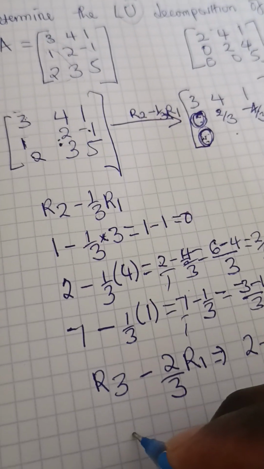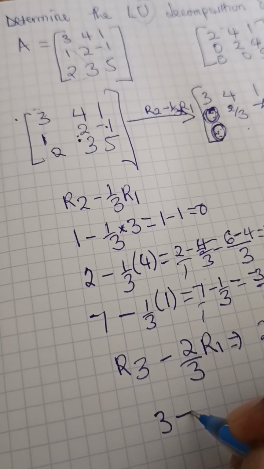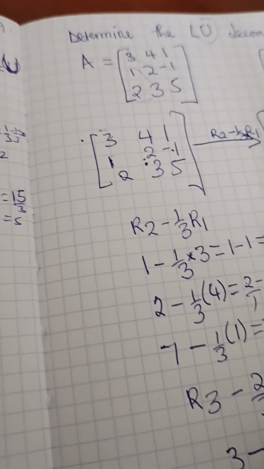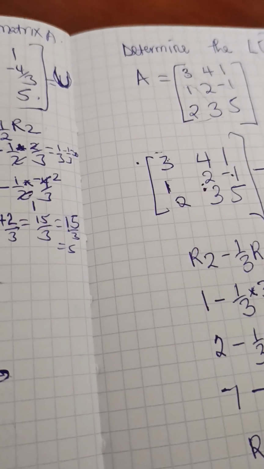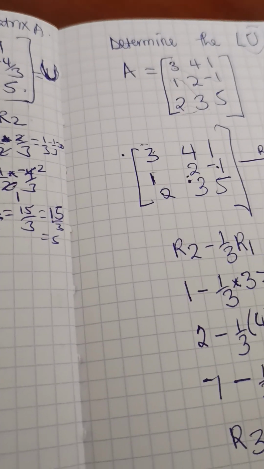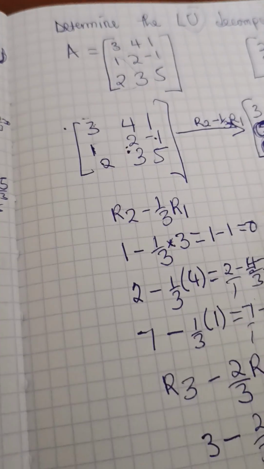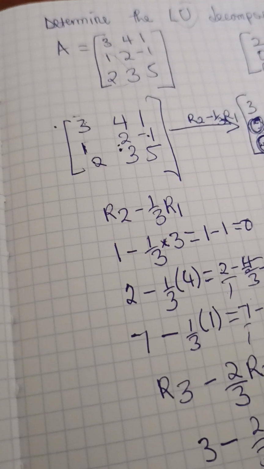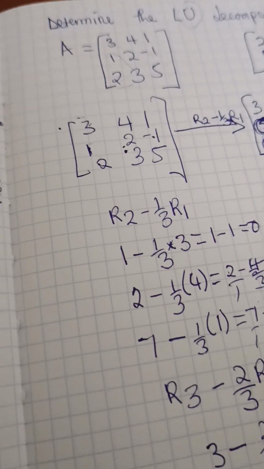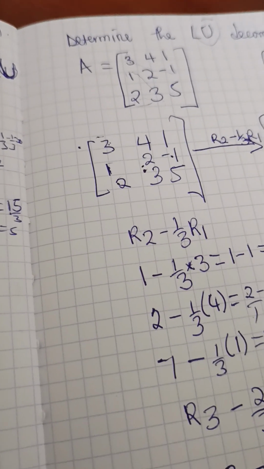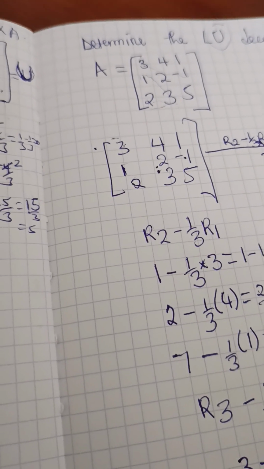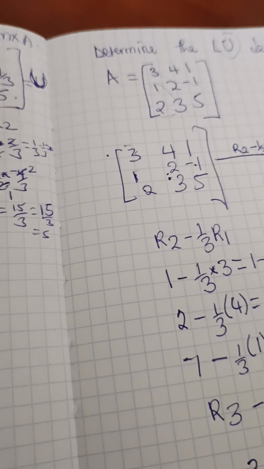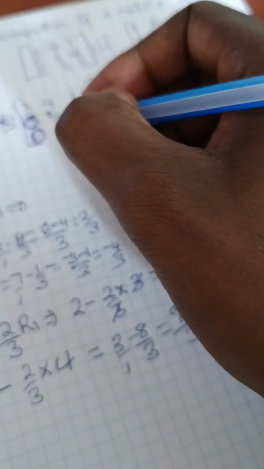We have 3 minus 2 over 3 times 4. And this will be 3 minus 8 over 3. This one becomes 3 times 3, it is 9 minus 8. This is 1 over 3. So we have our a third here.